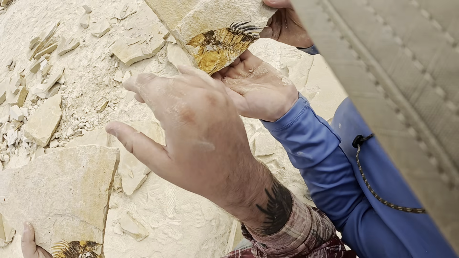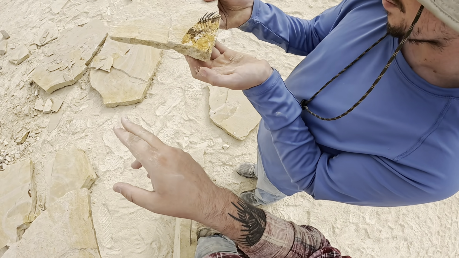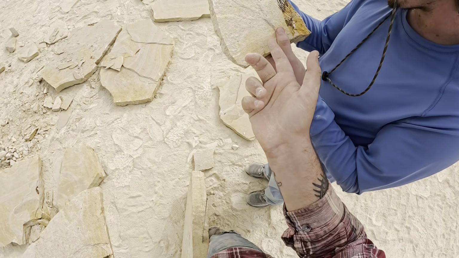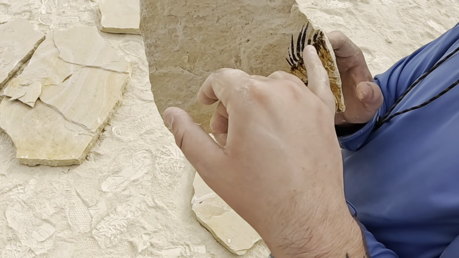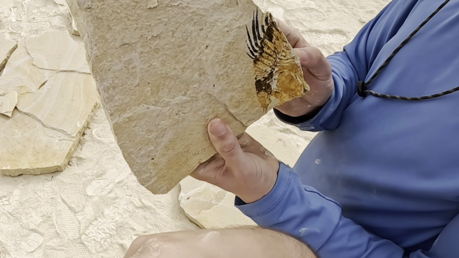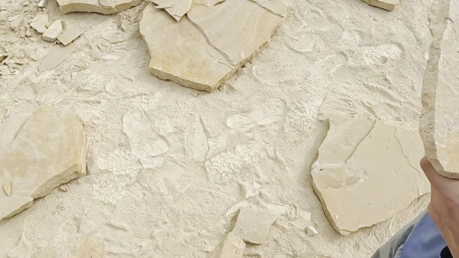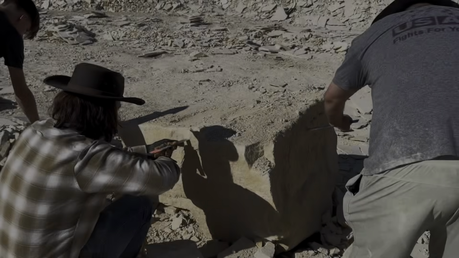Yeah. The guy was telling me that there's two bass relatives here. There's the Cockerellites, which is this, and then there's the Priscacara. The Cockerellites, they don't have any serrations on their spines, but the other species does. I love that jaw outline though. Yeah, that's pretty cool. Yeah, those are teeth.